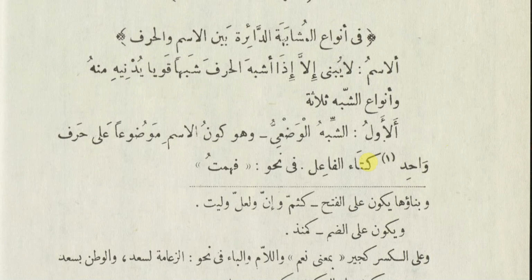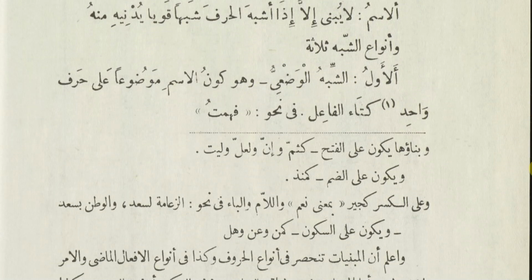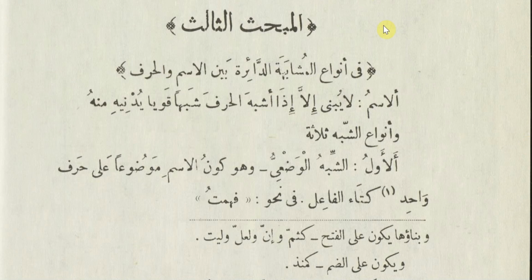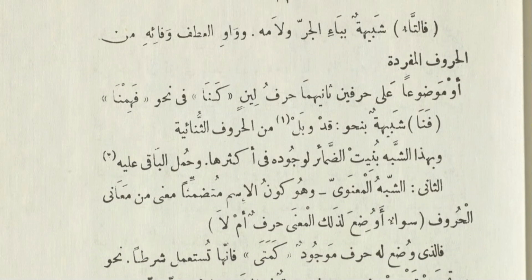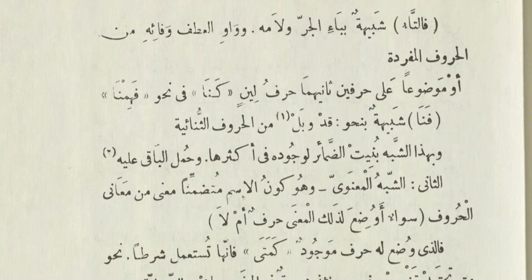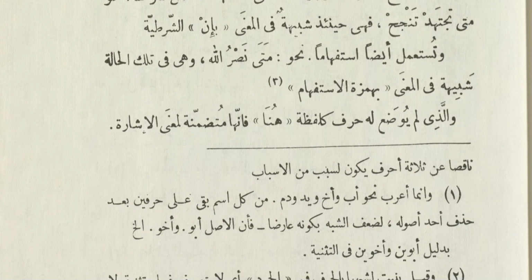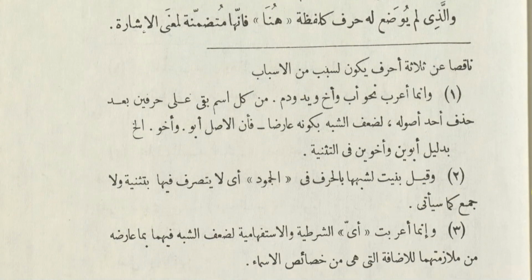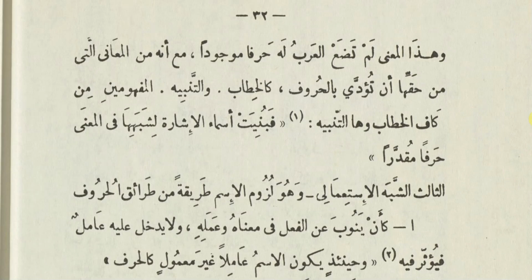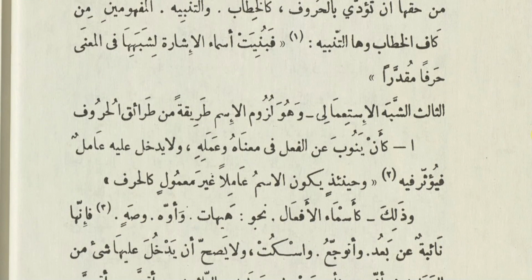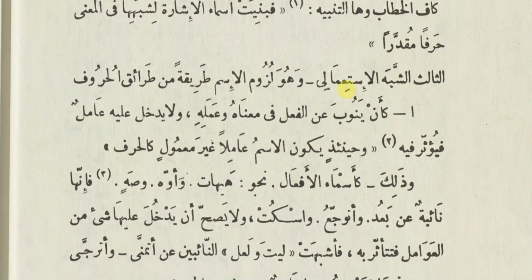So here it describes the shabah al-wad'i. You have examples there. And here there is more discussion of that, and more examples. And here also more discussion. See here, he used the word al-istimali, the usage.